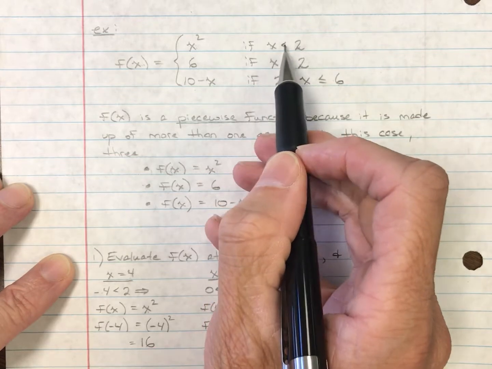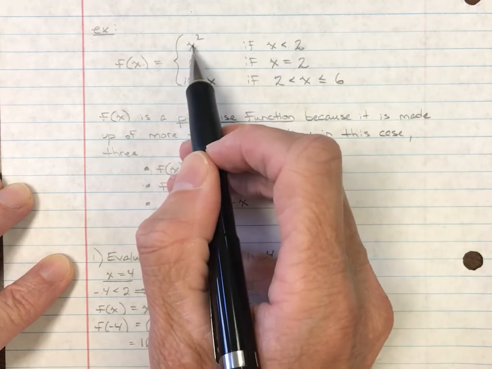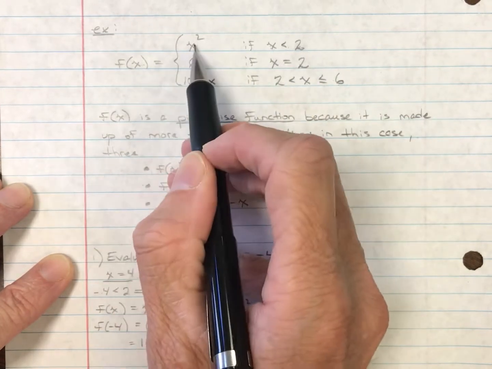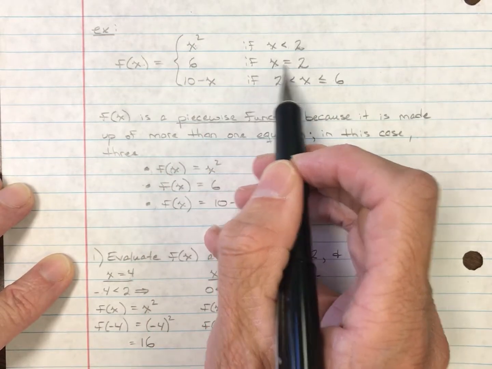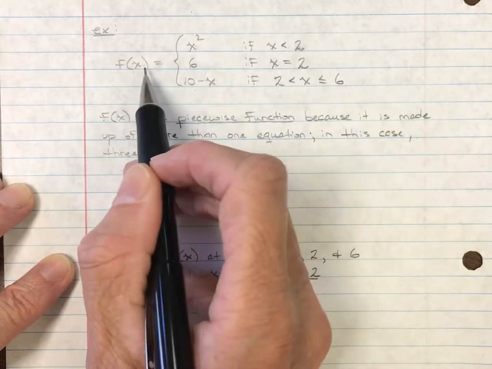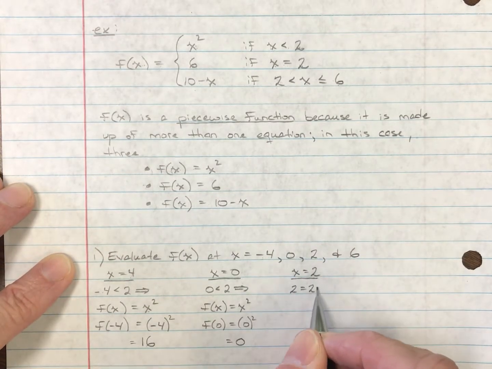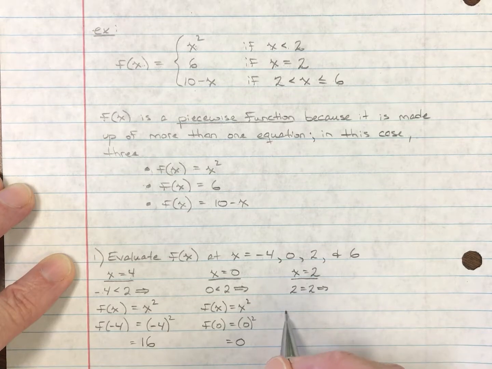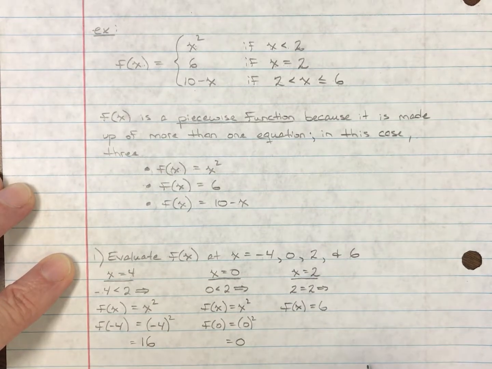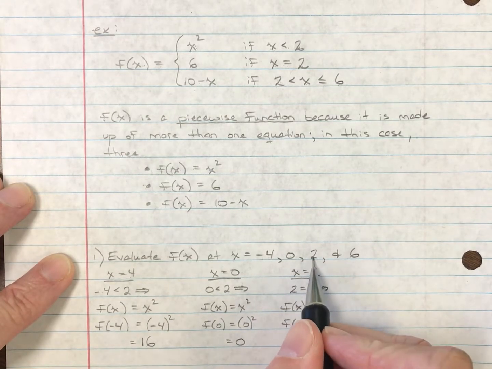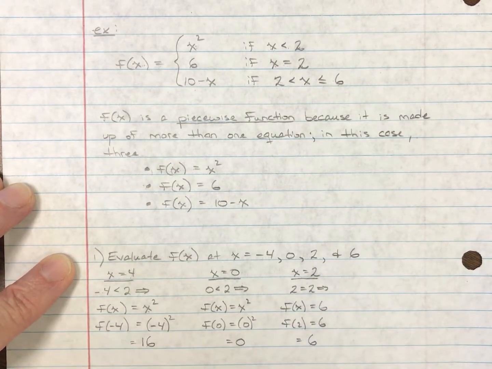Well, 2 is not less than 2, so I'm not going to use this equation, f of x equals x squared. Hey, 2 is equal to 2. So I'm going to use this one, f of x equals 6. So it turns out 2 is equal to 2, which tells me I use f of x is equal to 6. Okay, well, that tells me, put in 2, and out comes 6. And so the value of the function at 2 is 6.